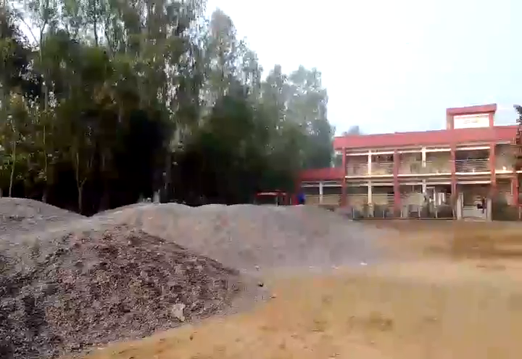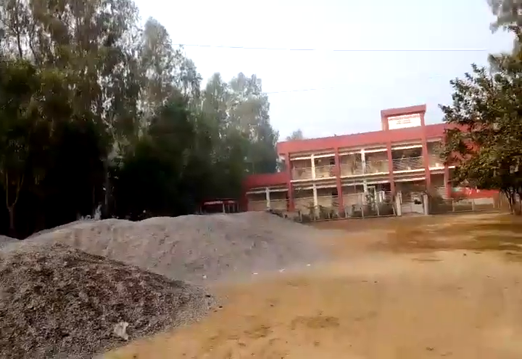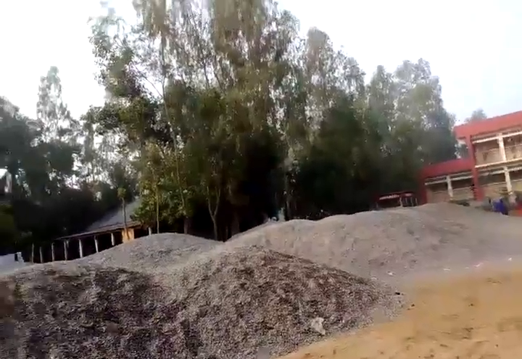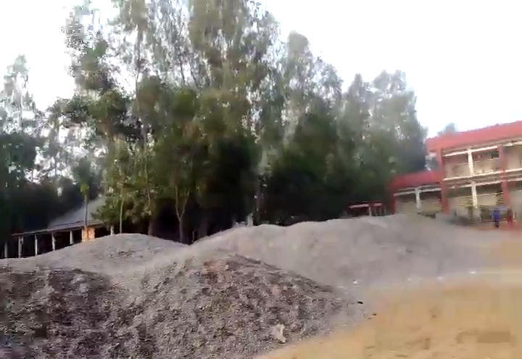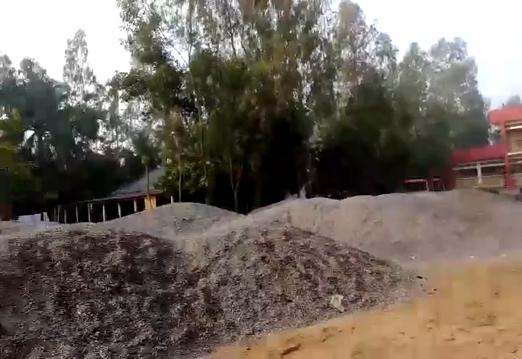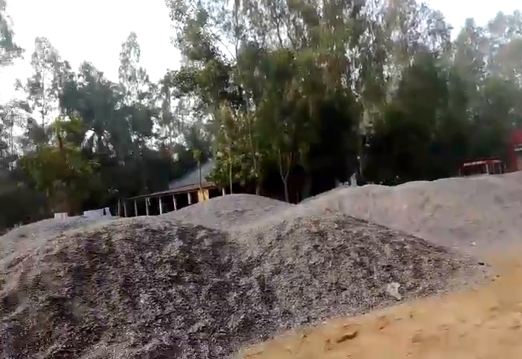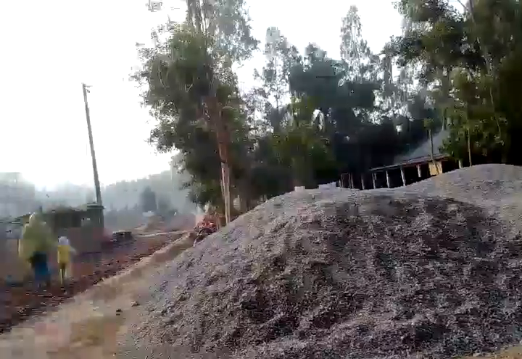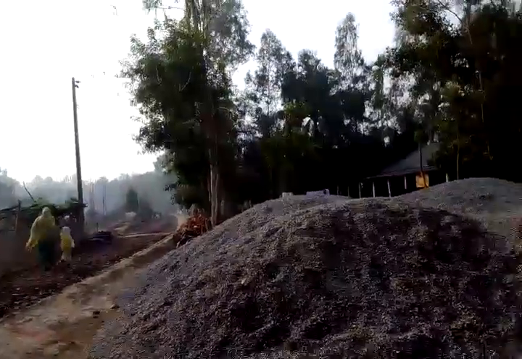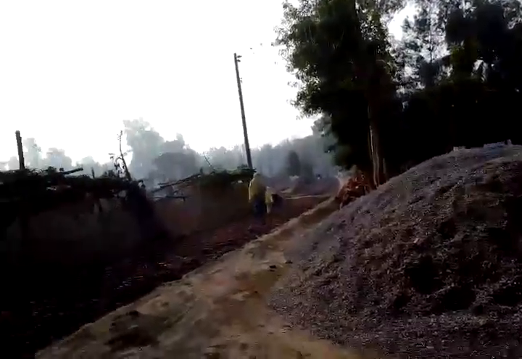Then with the use of the press machine, which is driven semi-automatically, the road is done. The top portion of the road is going to be very plain and nice, and when vehicles move on the road, they move smoothly forwards. So this is going to be easy for the drivers.